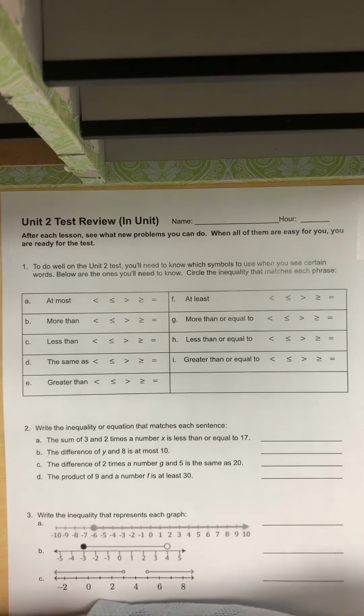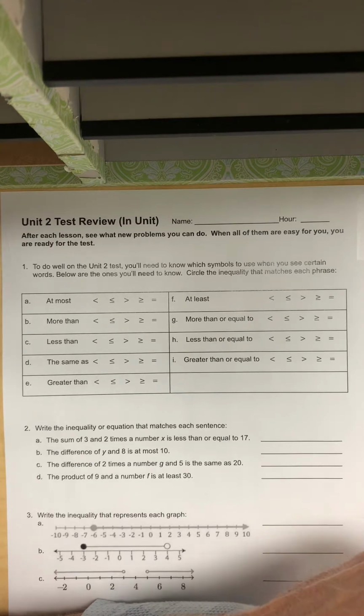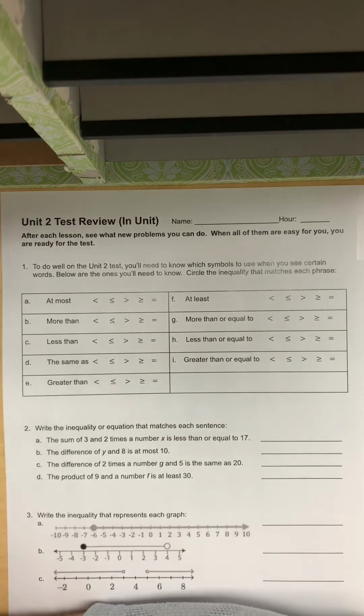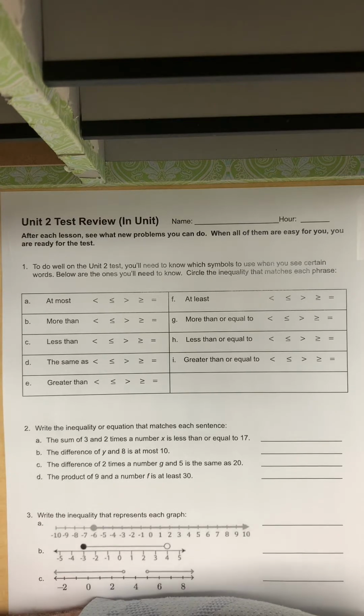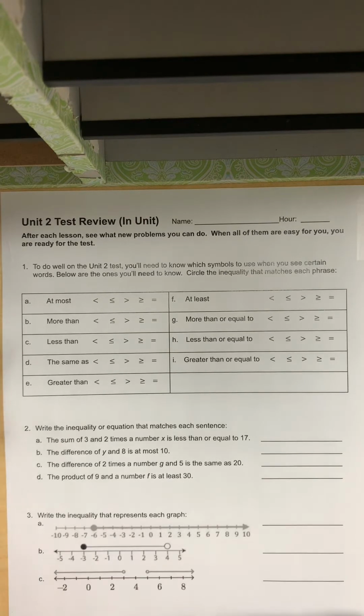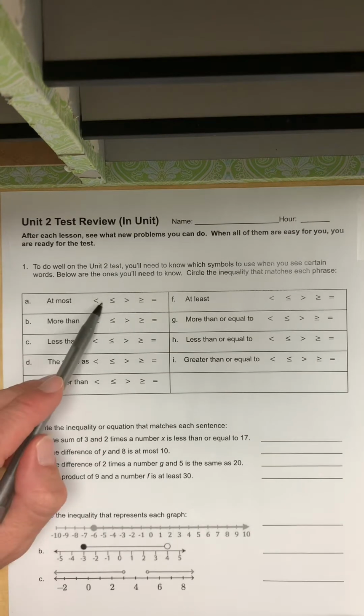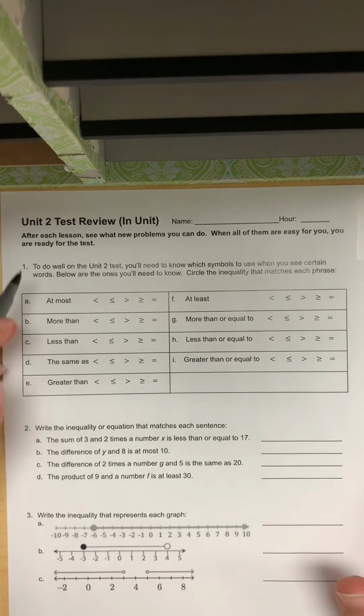In Unit 2, we're dealing with inequalities. Inequalities simply means that we're comparing two things, and one of the things is bigger or smaller than the other. And there's a lot of words that can give you clues as to which side is bigger or smaller. And in problem number 1, we're going to make sure that we're really good at knowing which words and phrases match with which of the symbols.